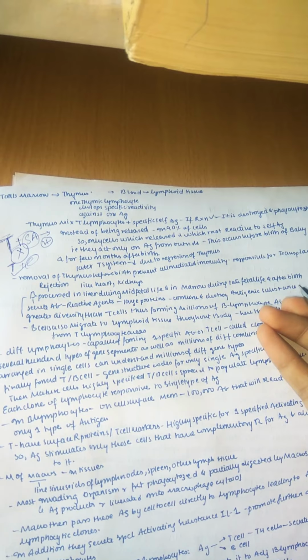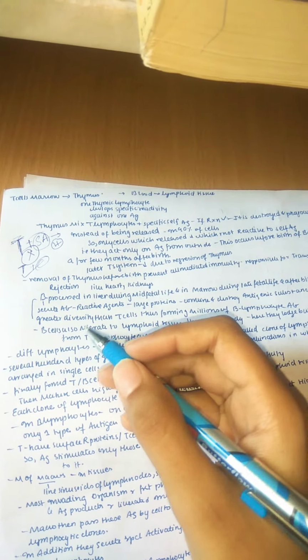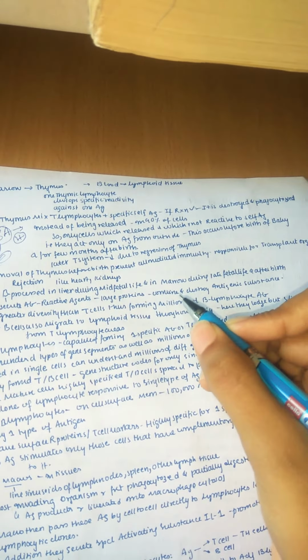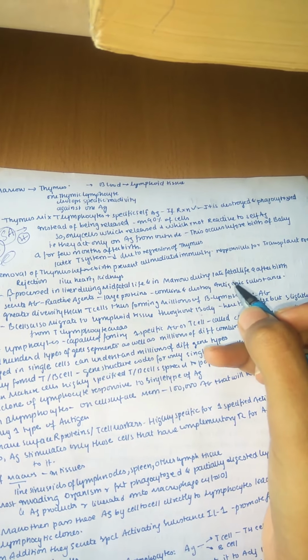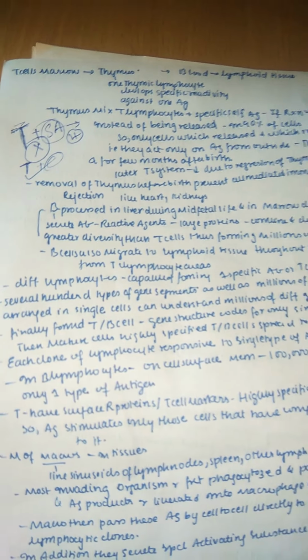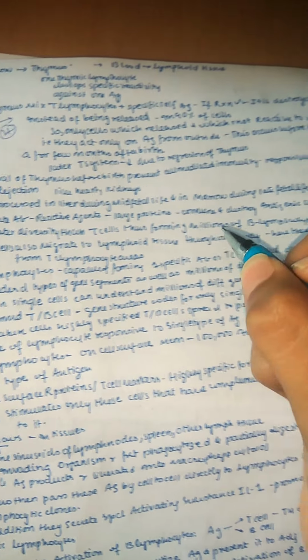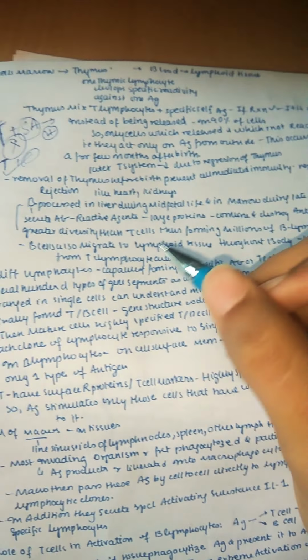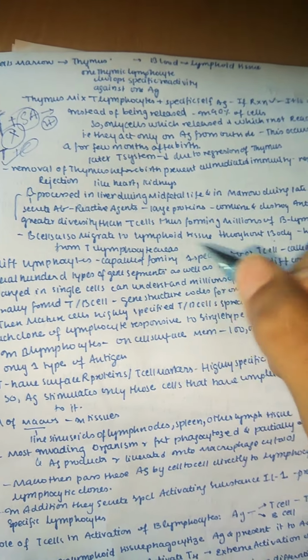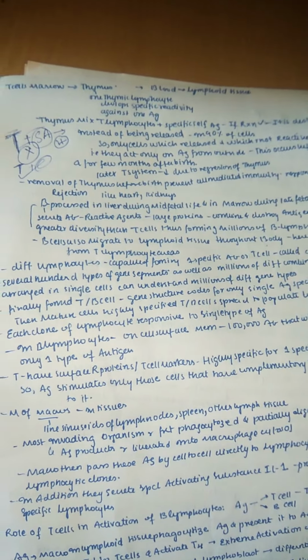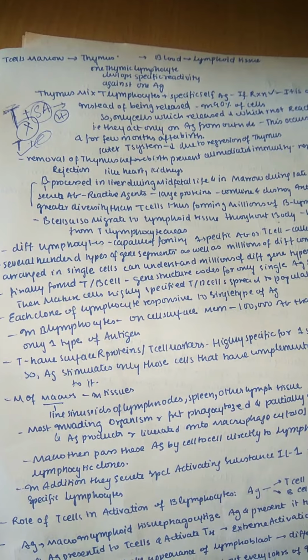Now B cells are also produced from the bone marrow itself, and these B cells mainly secrete the antibodies. So these antibodies are the reactive agents. These are large proteins which combine with and destroy the antigenic substances. B cells mainly have greater diversity than T cells, thus forming millions of B lymphocyte antibodies. And B cells also migrate to the lymphoid tissue throughout the body. Here they lodge, but slightly removed from the T lymphocyte areas.